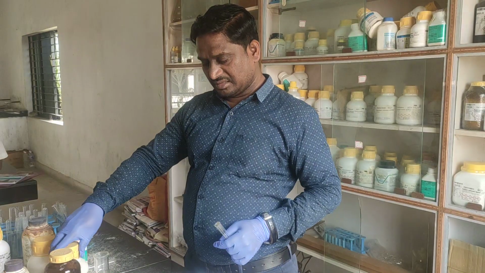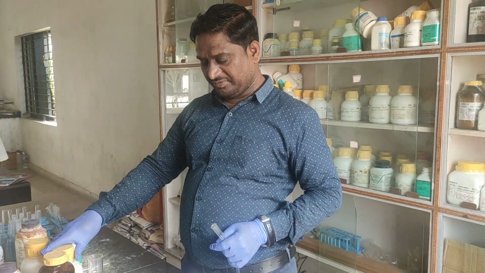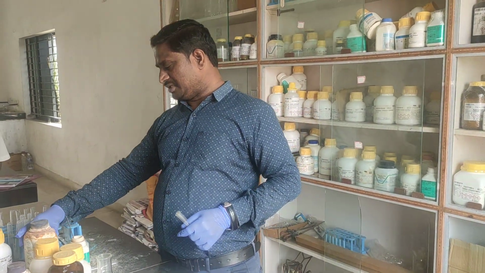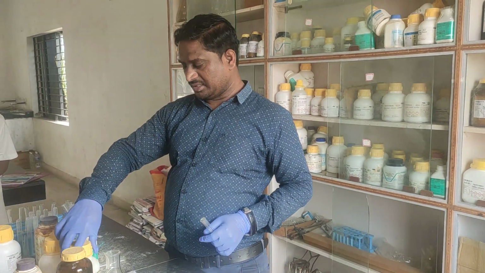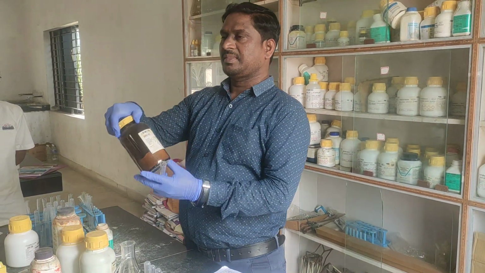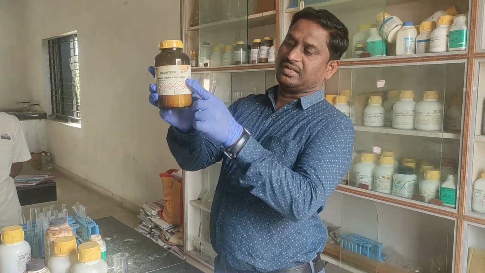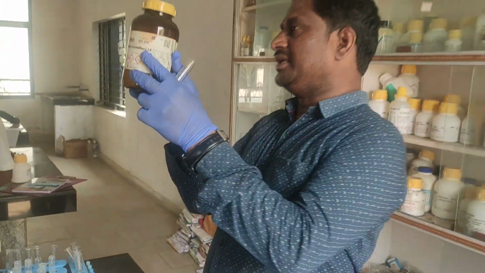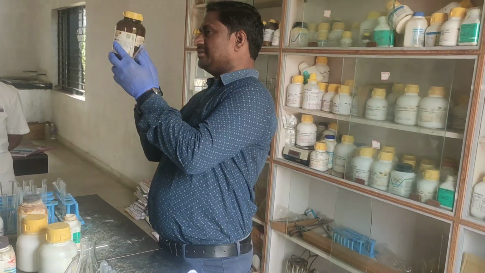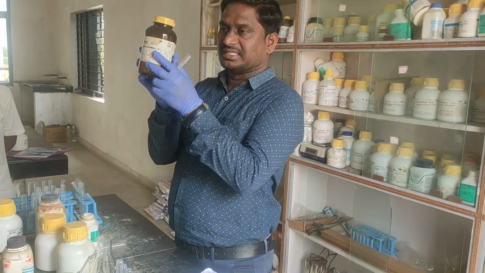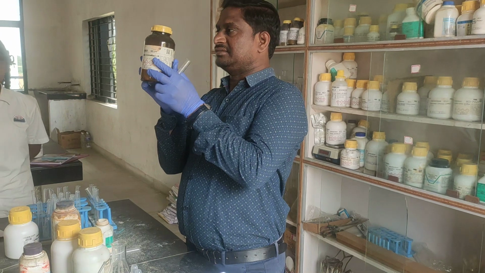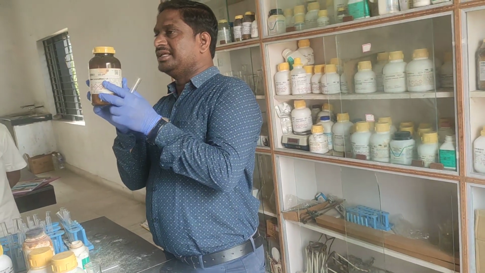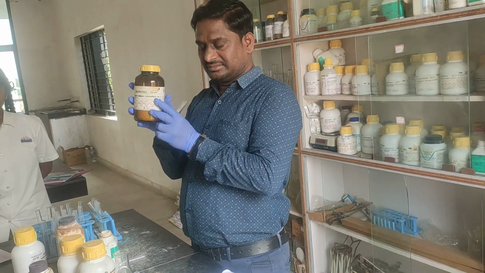First, we are taking Fe+2. What is the chemical that we have to take for Fe+2? Ferrous sulfate. Look here, all of you. Are you observing? Ferrous sulfate. What is the color of ferrous sulfate? Green color. Here green means not bright green, dull green.